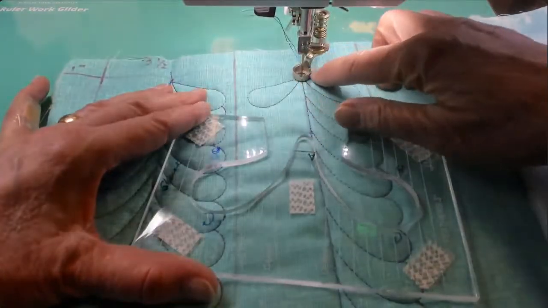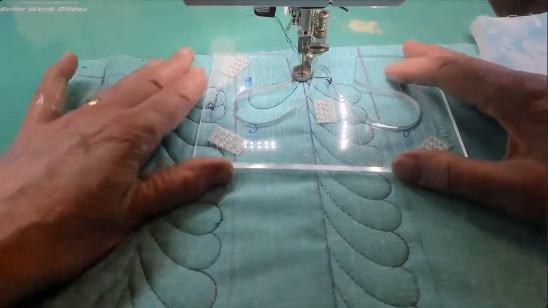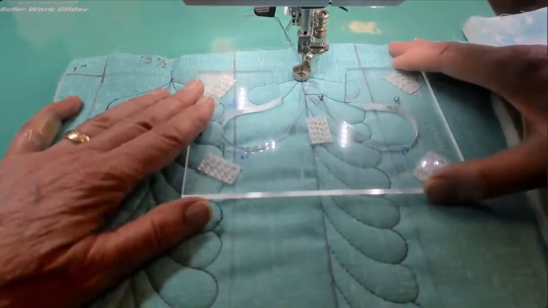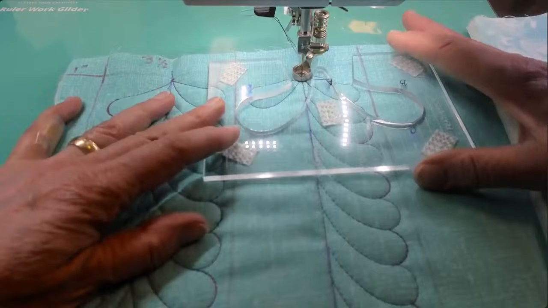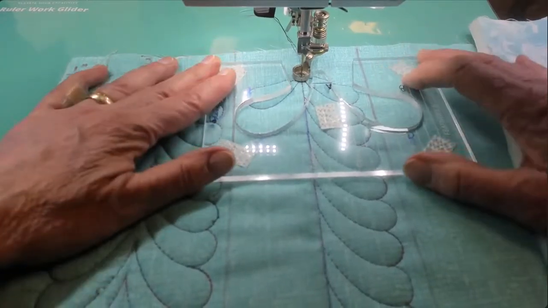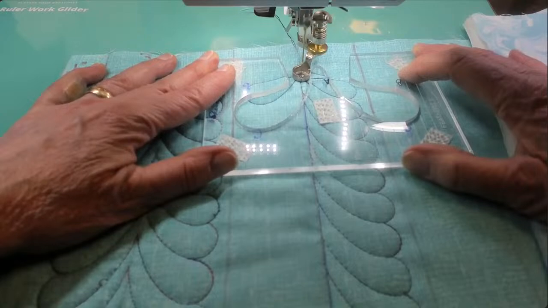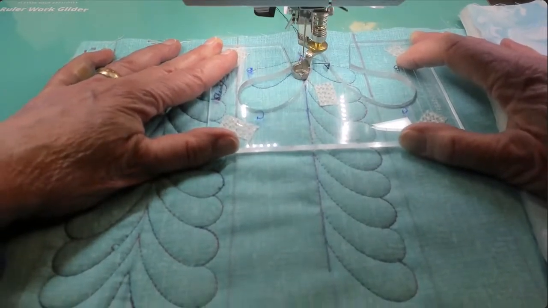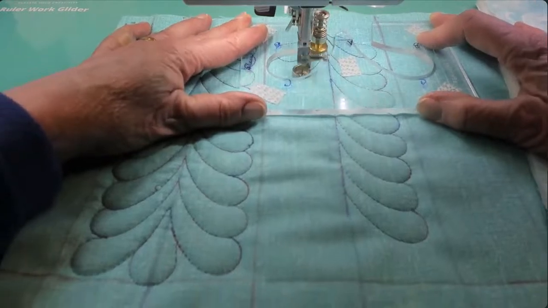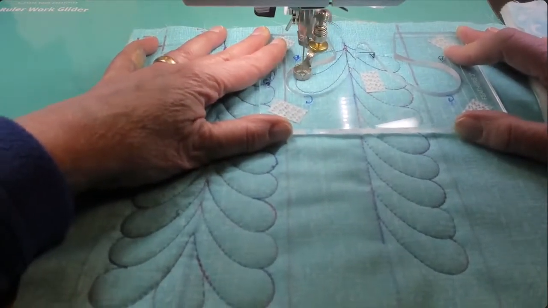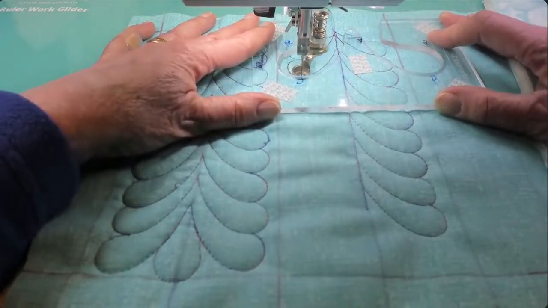This time I'm coming back to the spine, and I'm going to move up the spine, put my template in place where I want my next plume to stitch, and then backtrack up the spine because I didn't backtrack up this part of the spine last time. Then go back to C.